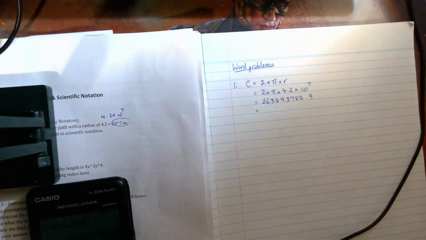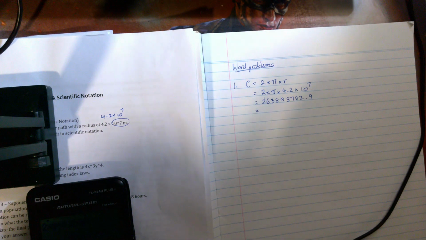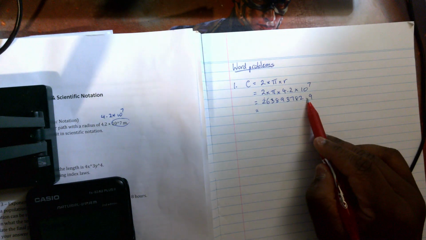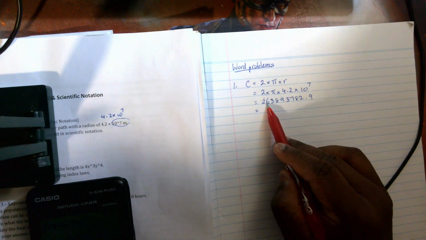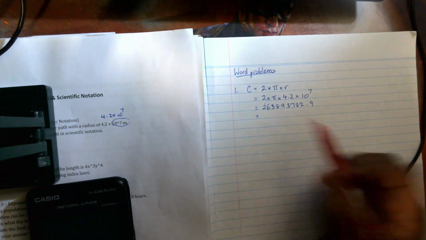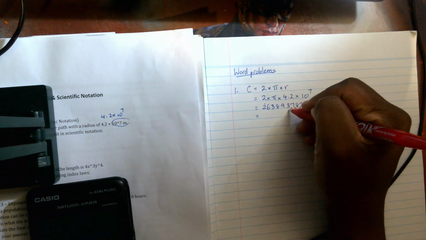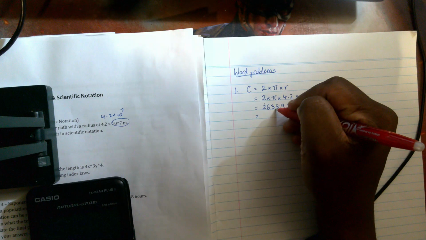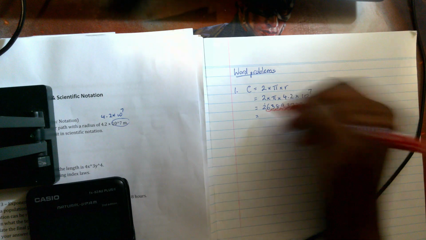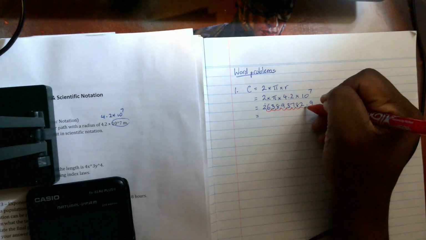So we're going to have to bring that decimal point back to 2.6. So that's 1, 2, 3, 4, 5, 6, 7, 8 jumps that the decimal point's got to make.